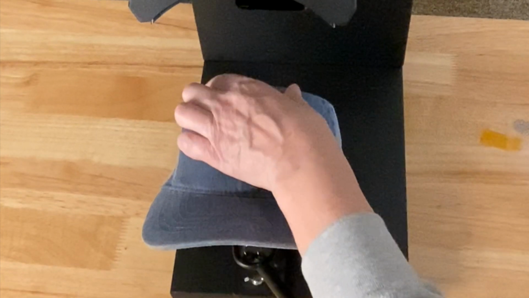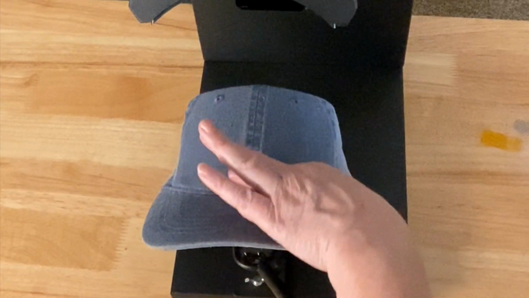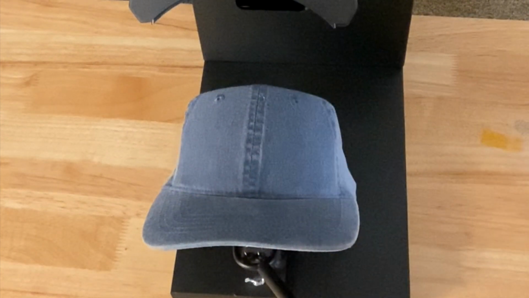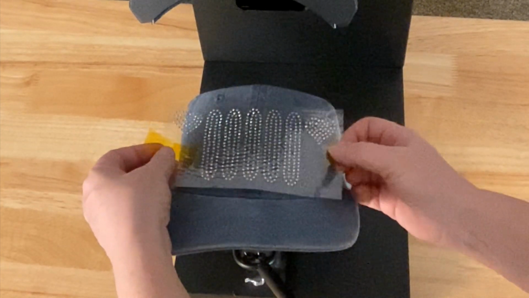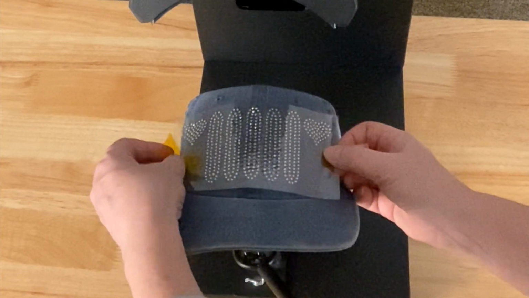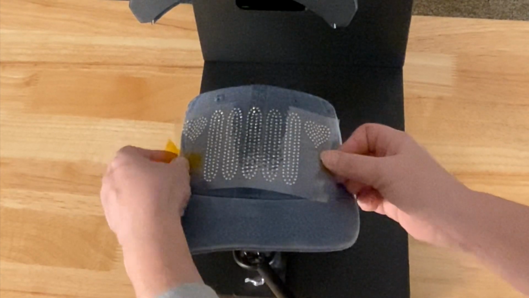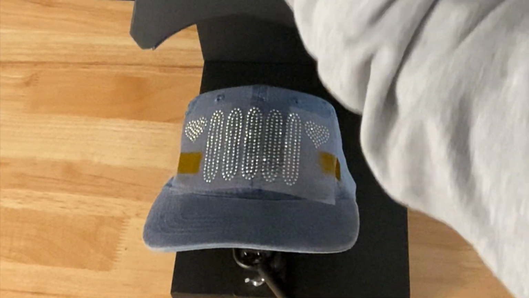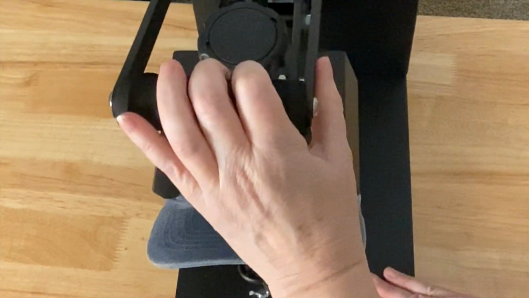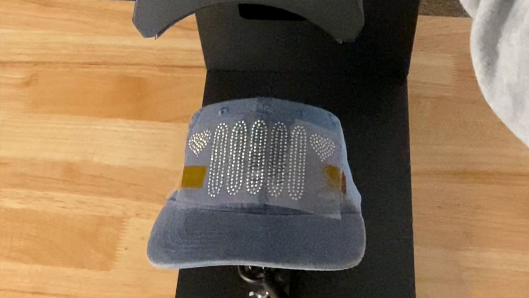Then I can see these two, whatever those little holes are, they're about equal distance from the top. So I'm going to use this center line to center my design. Okay, I think that looks pretty good. So hopefully the pressure's right. I haven't changed it since my last hat, but I can see that the heat is not going to be on all the rhinestones, so I need to adjust again.